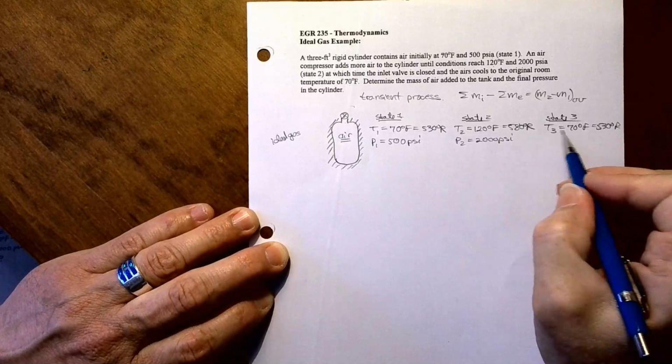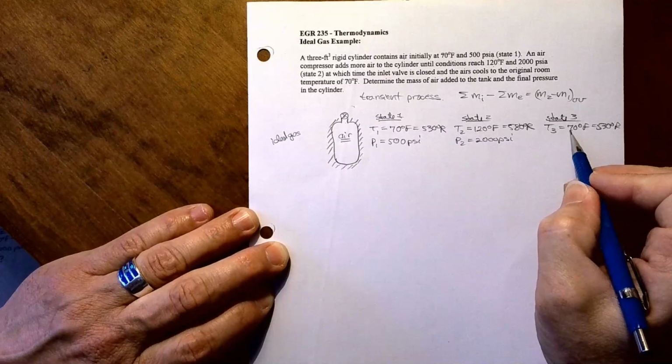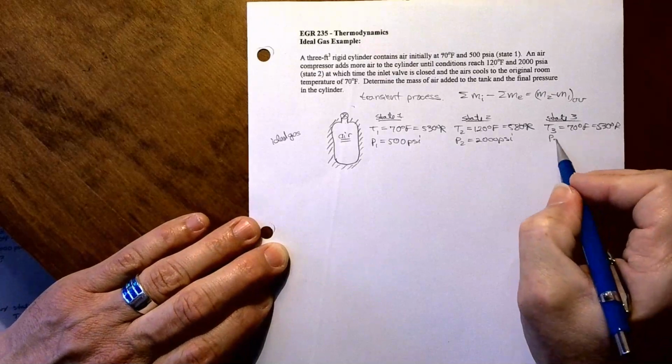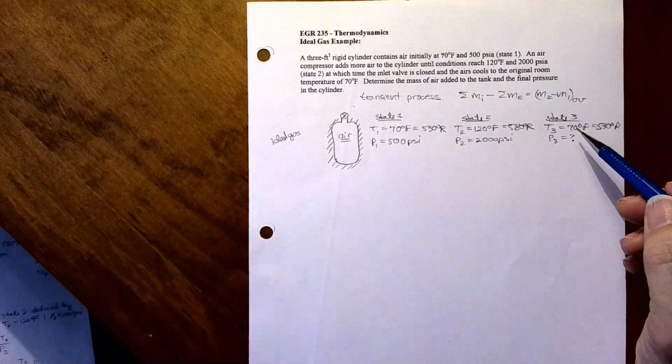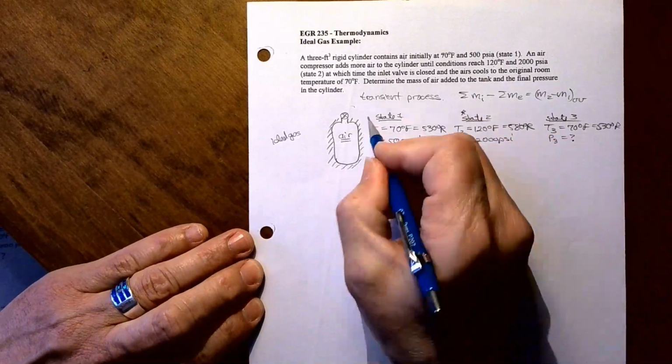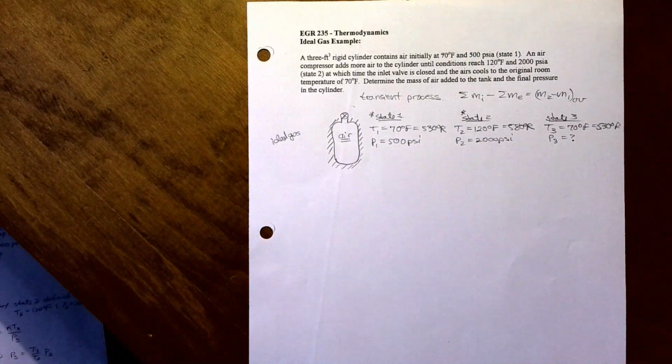Right, and so I don't have another property at this point. P3, I'm not sure what P3 is, because that state's not defined. I'm going to put a little star on this one, that state's defined, and a little star on that one because that state is defined.